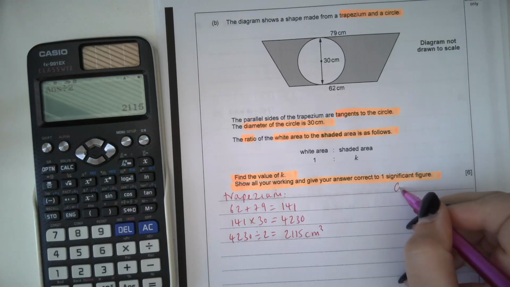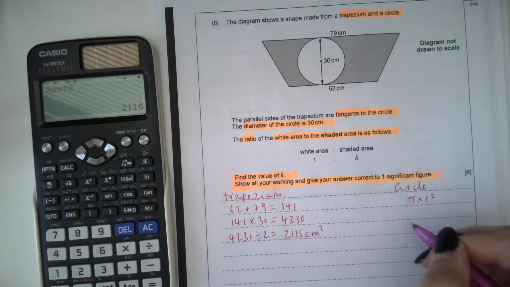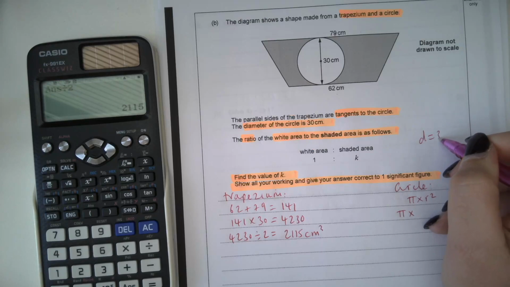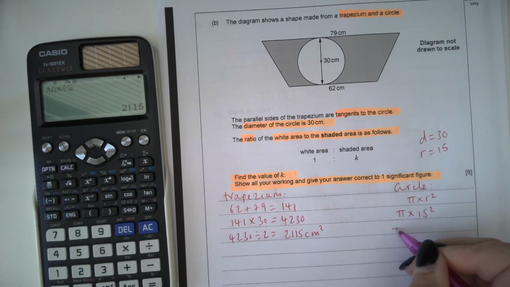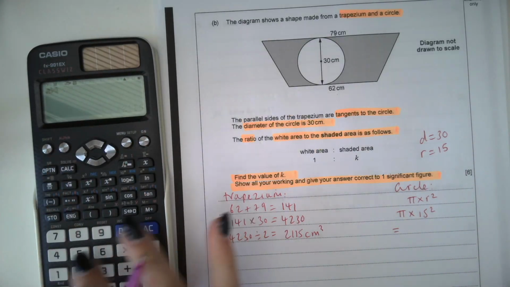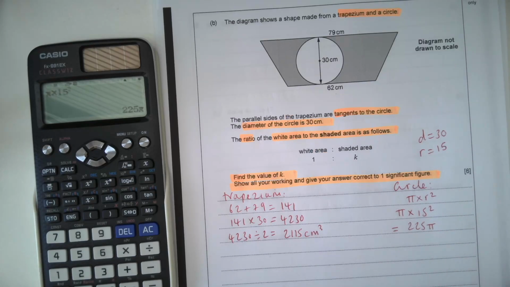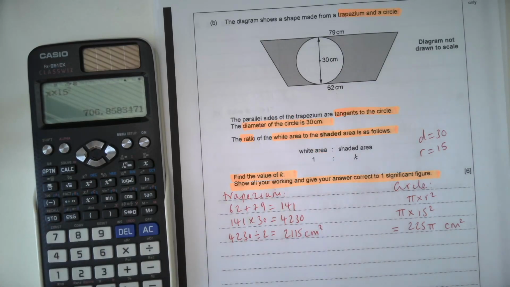I'm now going to do the circle. So the area of a circle is pi times the radius squared. So we're doing pi times, the diameter is 30. So the radius is half of that, which is 15. So I'm doing pi times 15 squared. So pi times 15 squared is 225 pi. And I'm going to leave that as 225 pi to start with, so that I'm not dealing with what is quite a messy decimal. So I have the area of the trapezium and I have the area of the circle.